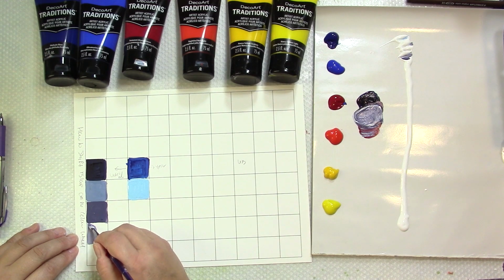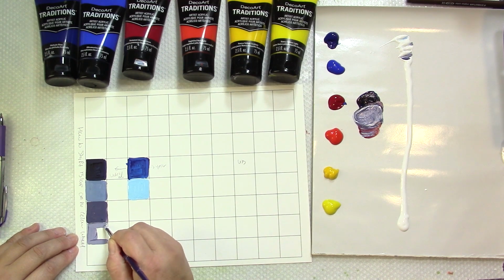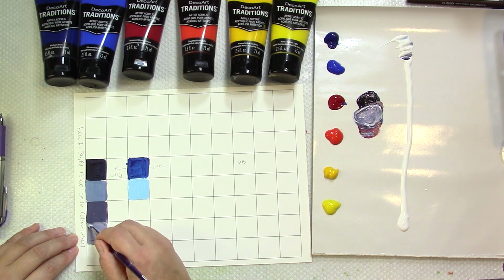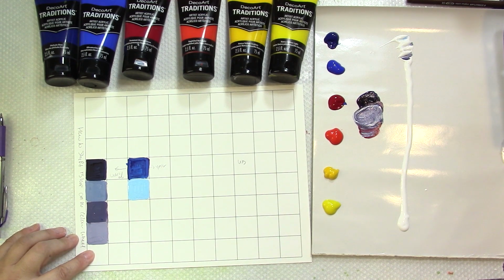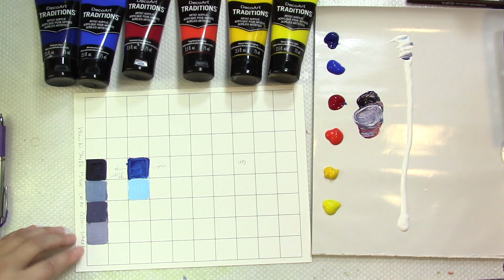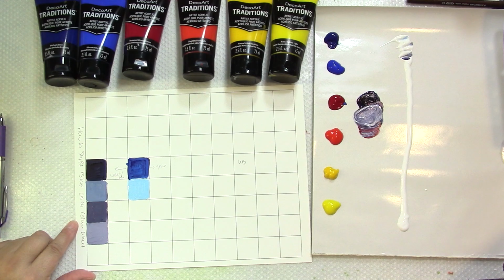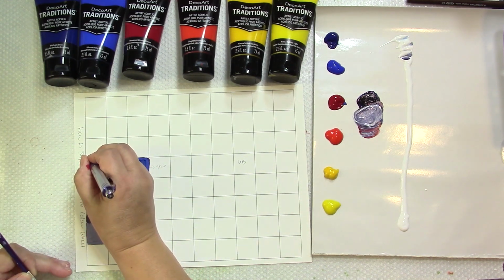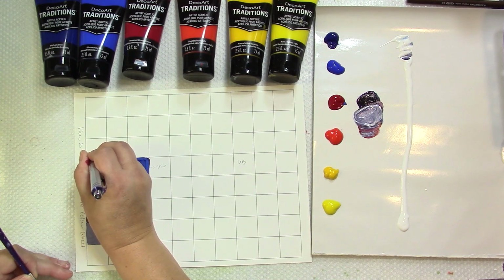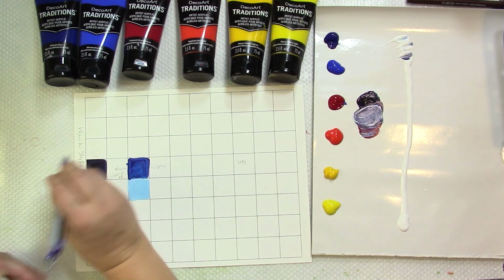Now I really see that I've taken a blue that leans towards green, and I've changed it so now it leans towards violet. Look at that. Isn't that beautiful? So just by using alizarin crimson. Let me just write down phthalo blue and alizarin crimson.